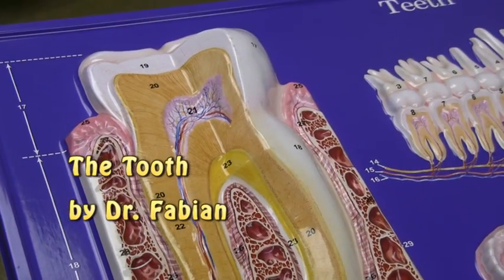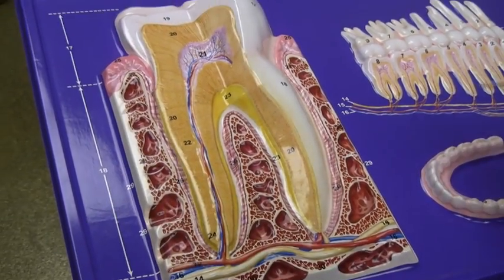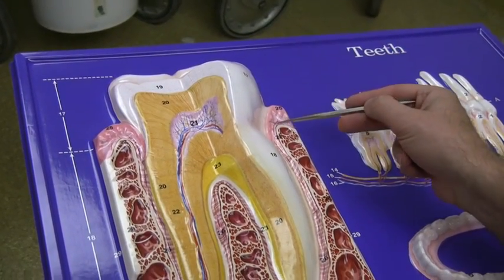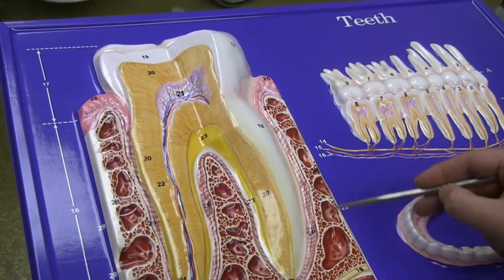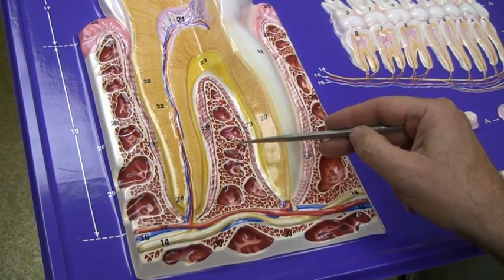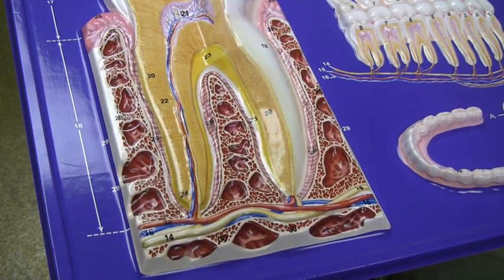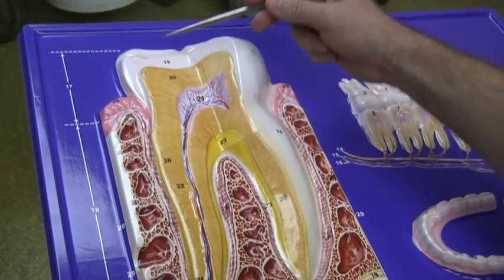Okay, here we have a tooth representing a gomphosis. Remember, it is a peg joint. And the tooth, of course, is sitting in this alveolar process, in this very airy cancellous bone inside the skull. Let's take a look at some regions of the tooth first.